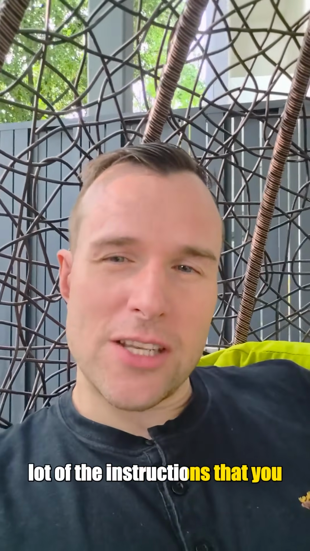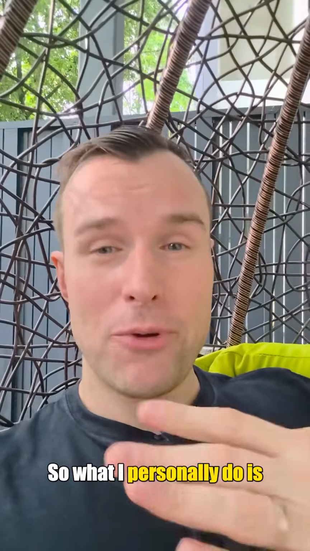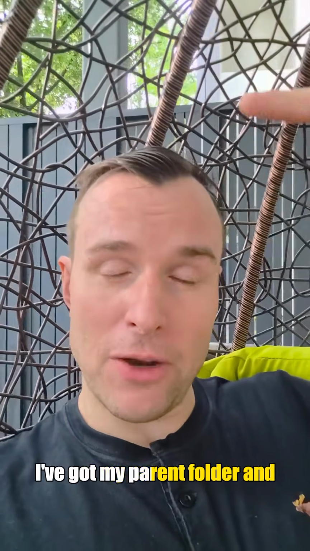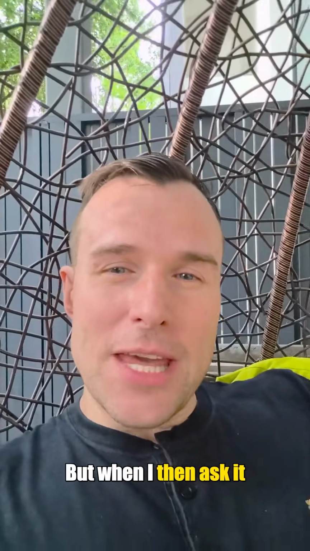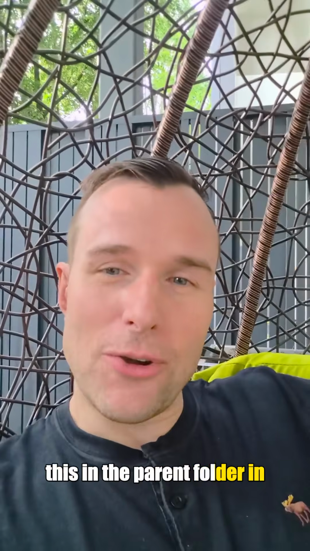But a lot of the instructions that you have are actually global instructions. You want them for all your projects. So what I personally do is I start Claude Code in the parent folder. I've got my parent folder and under there all the different projects that I've programmed. But when I then ask it to memorize something, it will store this in the parent folder in a Claude MD file.